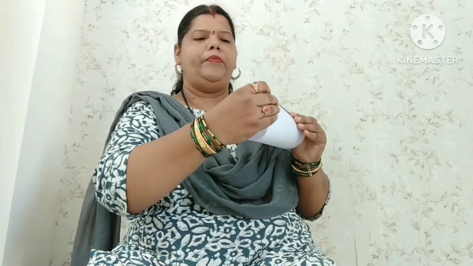If r is the radius of this circle, then you tell me what is the circumference of the circle? Circumference of the circle is, yes, 2 pi r.